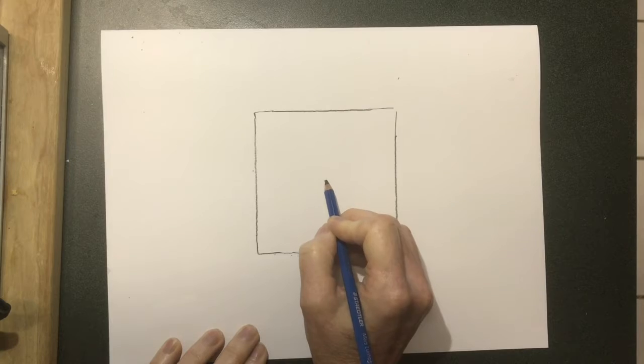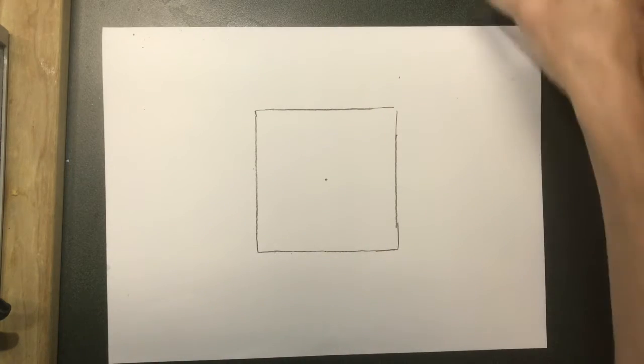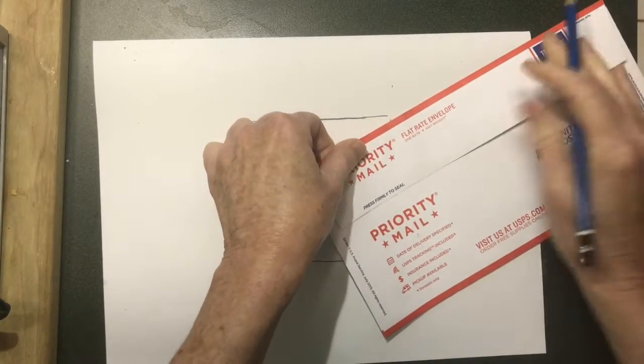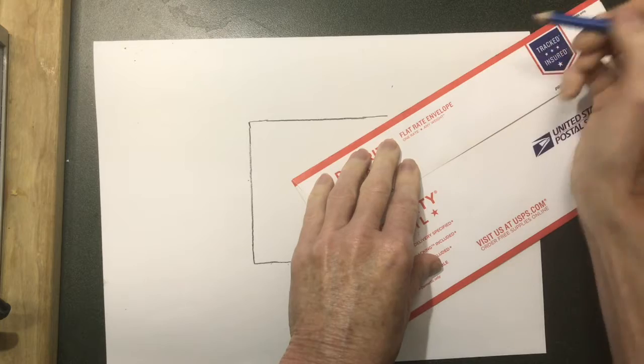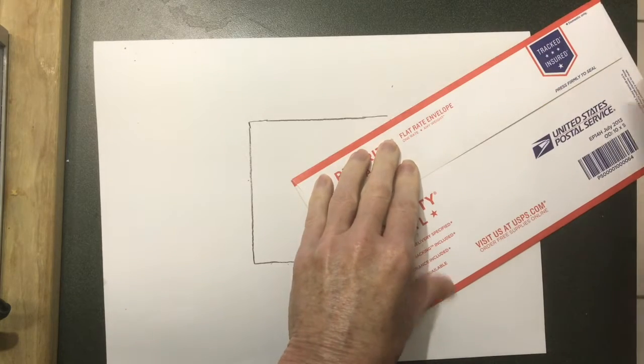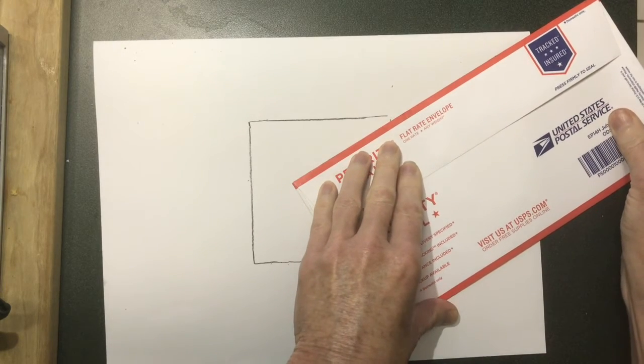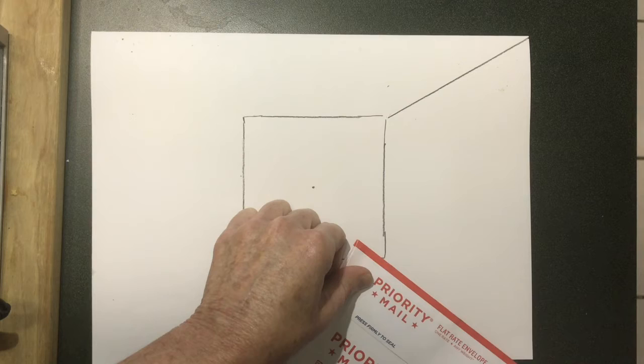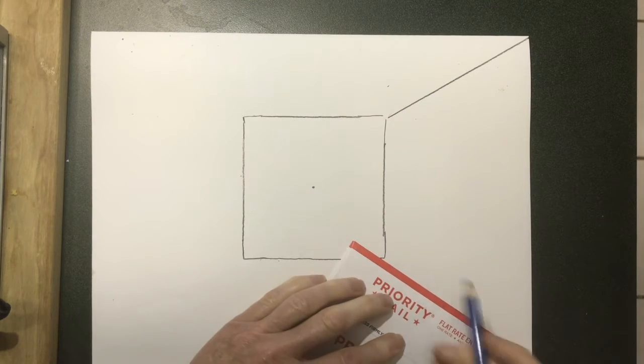The next thing you're going to need is a ruler or a straight edge. So I'm just going to find an envelope here and use the straight edge of the envelope to trace straight lines. If you have a ruler, that's even better. Go from the corner of your square or rectangle that you drew in the middle of your page to the corner of your paper. And you're going to repeat that 4 times from corner to corner.